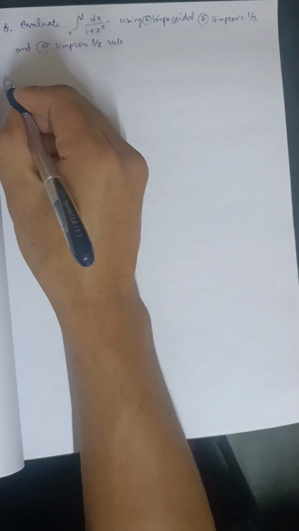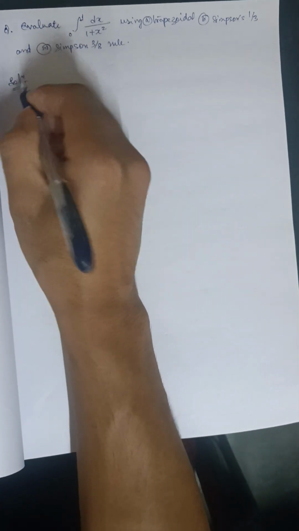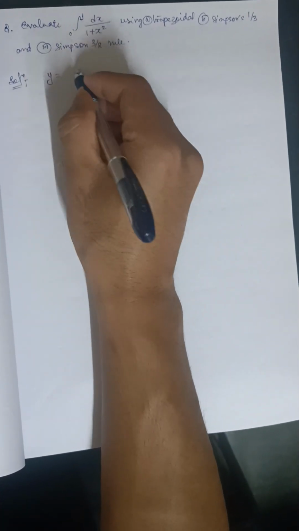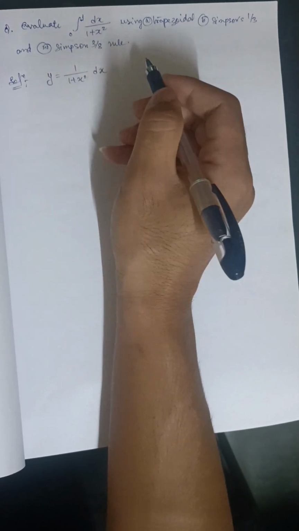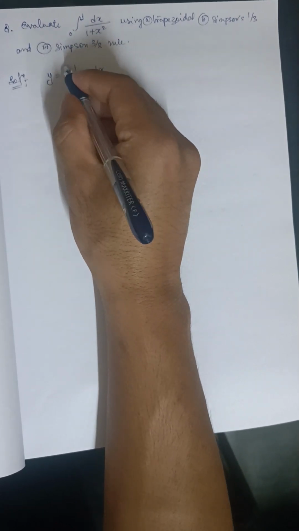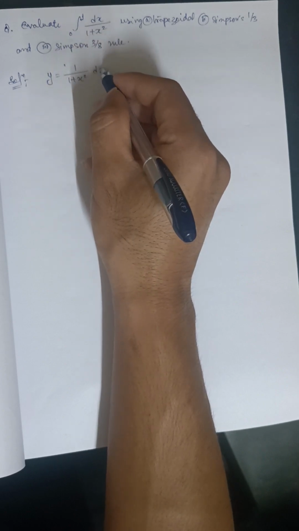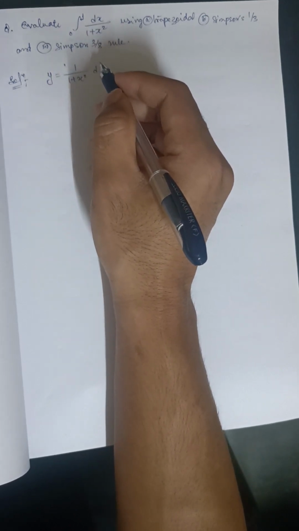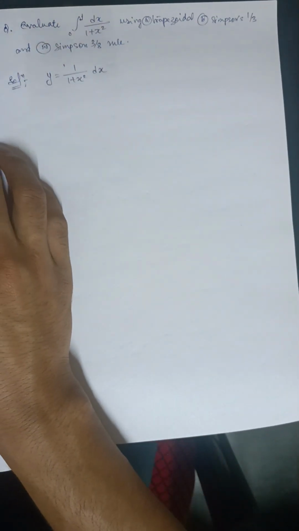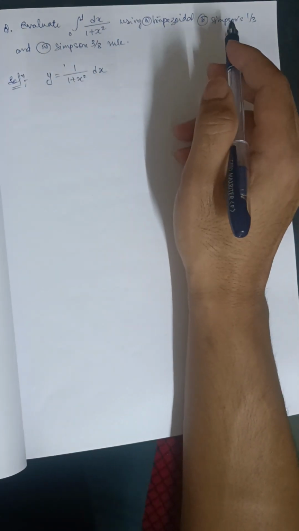So let's see the question. Here we have y is equal to 1 upon 1 plus x squared dx. We need to integrate this. So let's start. Here we are not given the number of intervals, so we'll take it as 6, so that we'll be able to do it with all the 3 formulas.